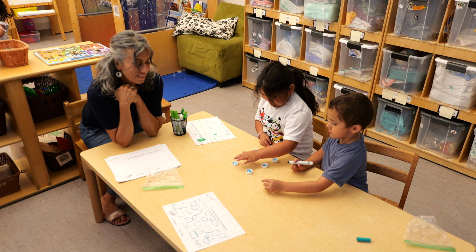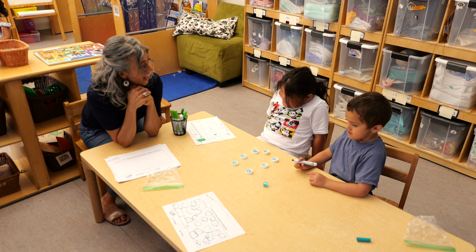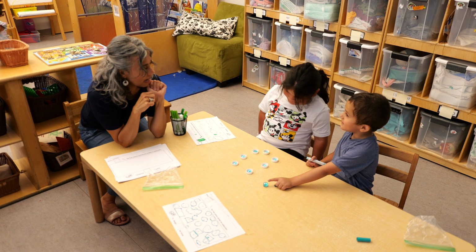Let's take a look at this activity in a preschool classroom where children are in the earlier stages of coordinating their counting skills and strategies.